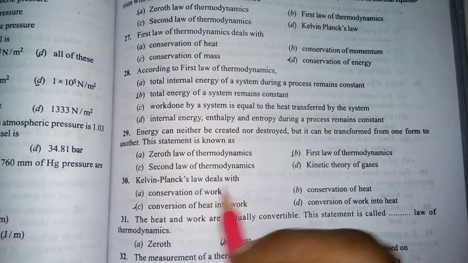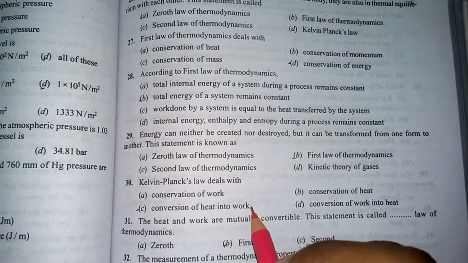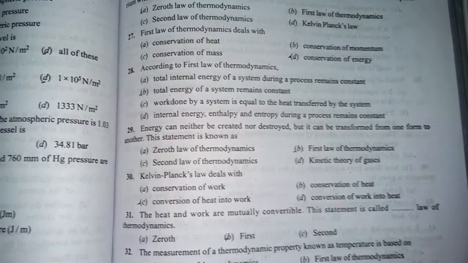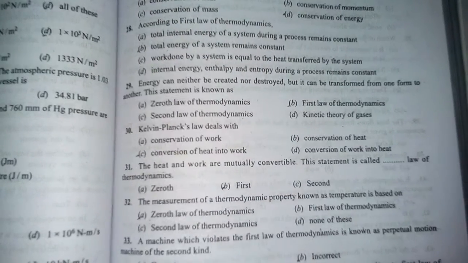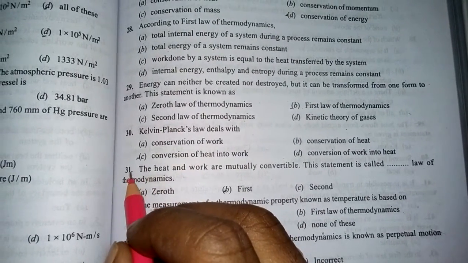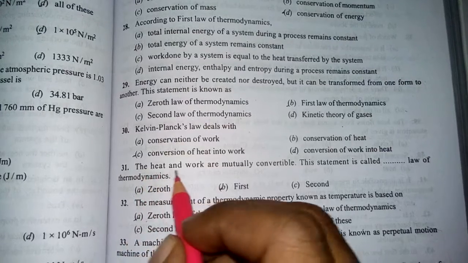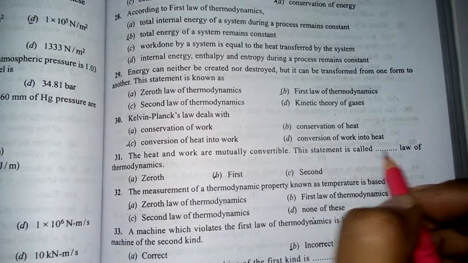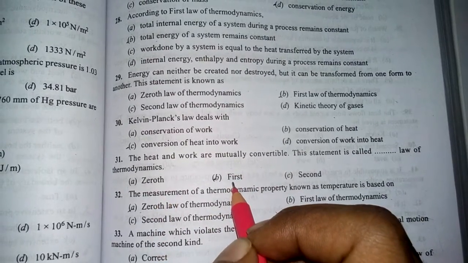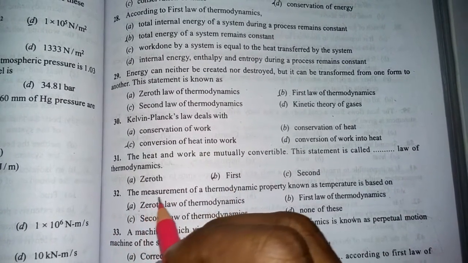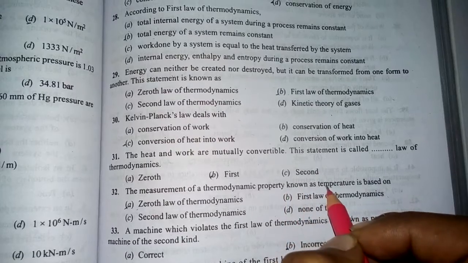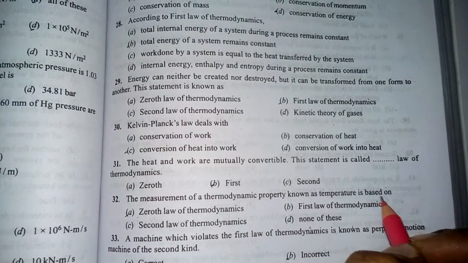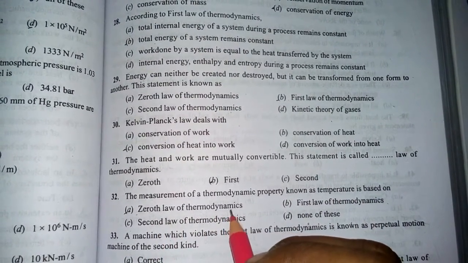Kelvin Planck's law deals with conversion of heat into work. It deals with heat and work. Kelvin Planck's law, second law of thermodynamics. Next, 31. The heat and work are mutually convertible. This statement is called the first law of thermodynamics. 32. The measurement of the thermodynamic property known as temperature is based on the zeroth law of thermodynamics.